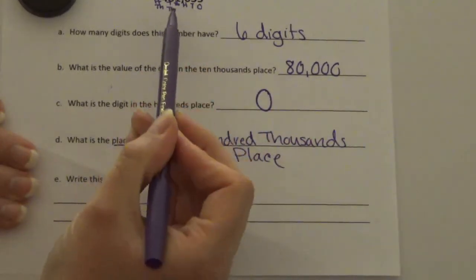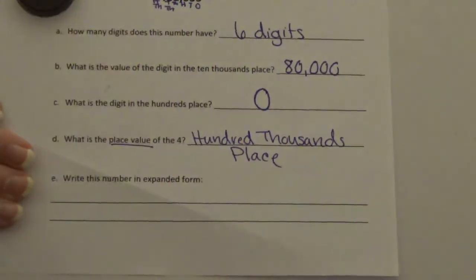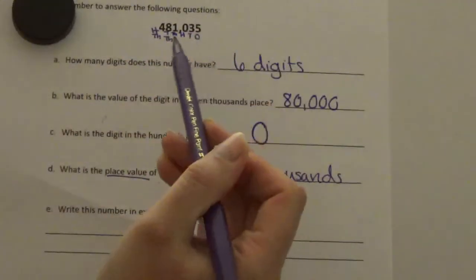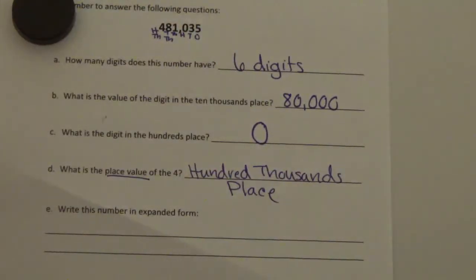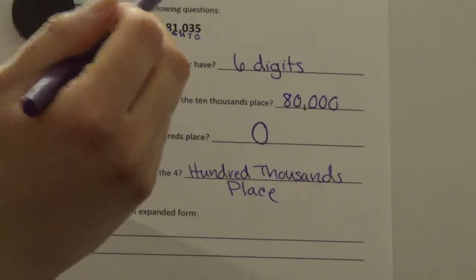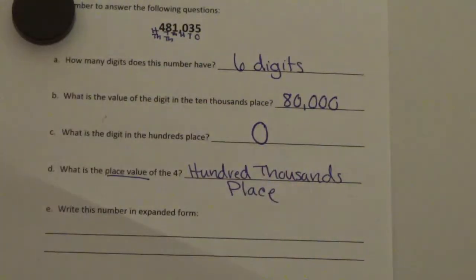Now, I labeled this number really quickly, and the reason why I labeled it is because it's a really helpful strategy. So if you got any of these wrong, make sure next time when you're answering questions about the digits and the values and the place values, you label each digit so you know what place value it's in. That'll help you a lot.